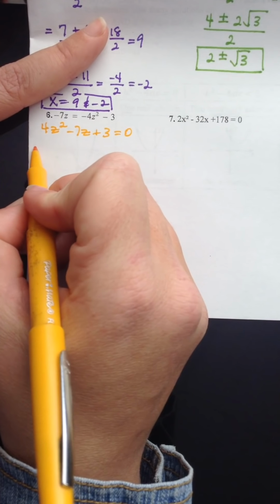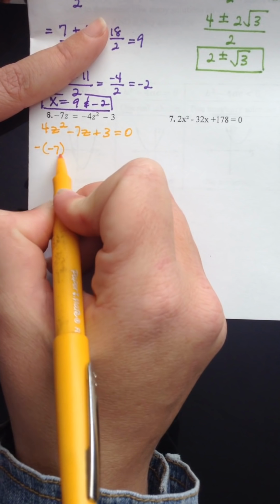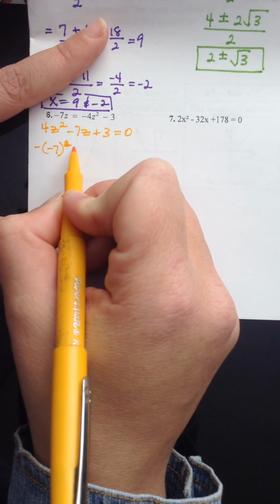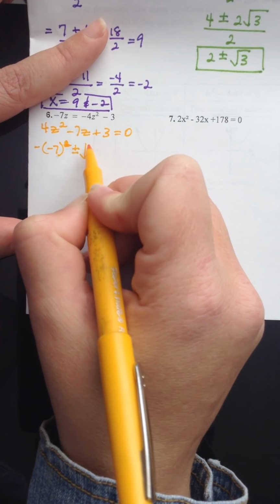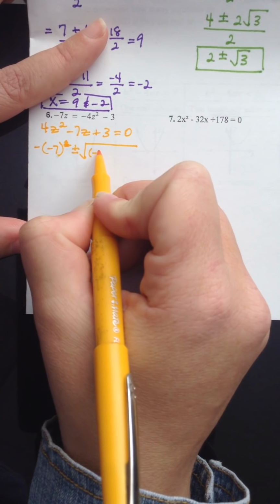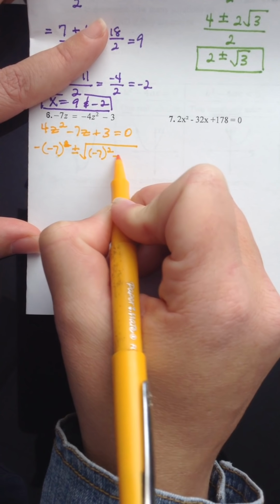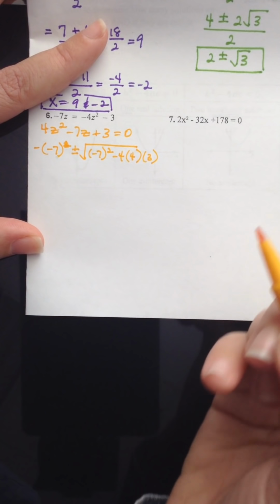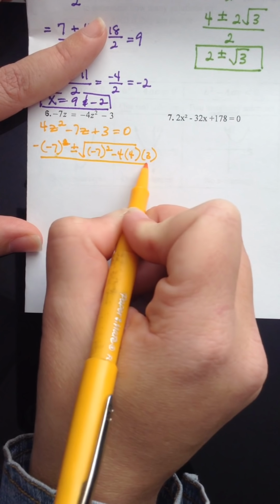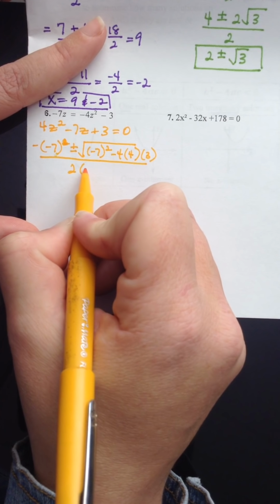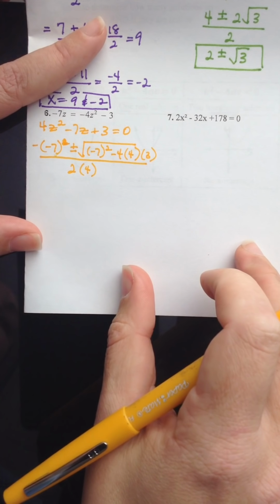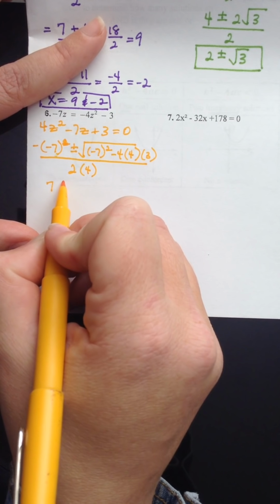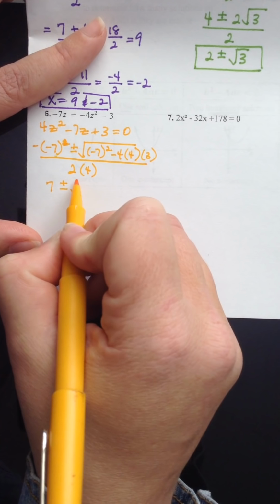Plugging in, remember it is negative b, which is negative 7. Sorry, negative 7 plus or minus the square root of negative 7, now it's squared, minus 4 times a, which is 4, and c, which is 3, all over 2a, and our a here is 4. Negative times negative 7 gives me a positive 7. Plus or minus, again, let's leave that square root.